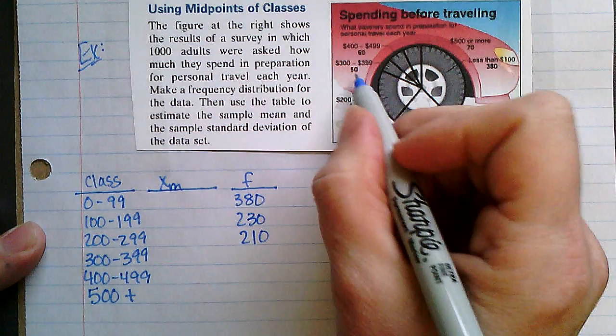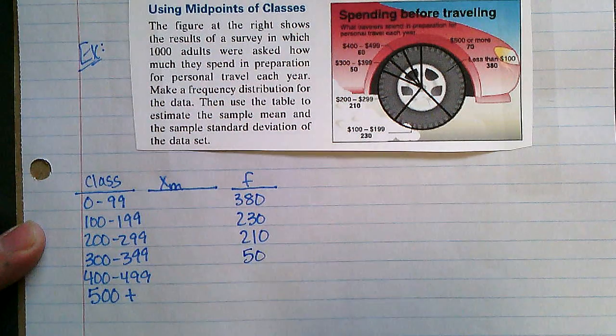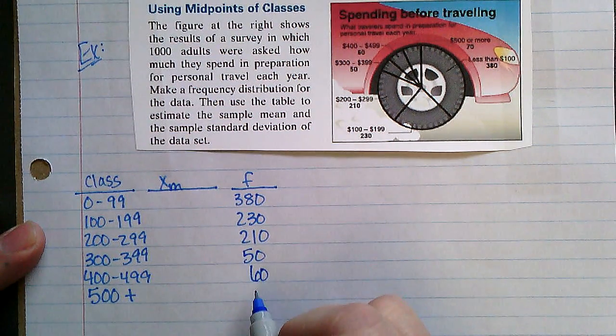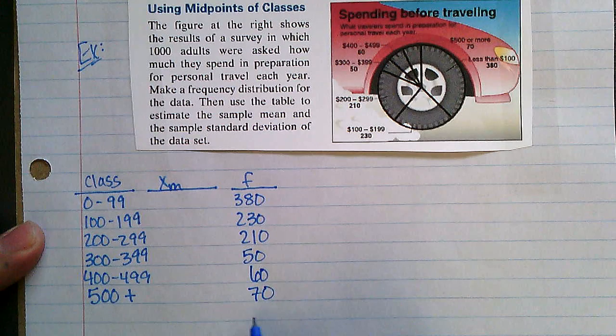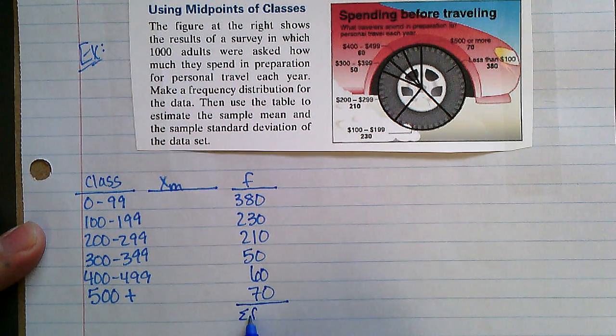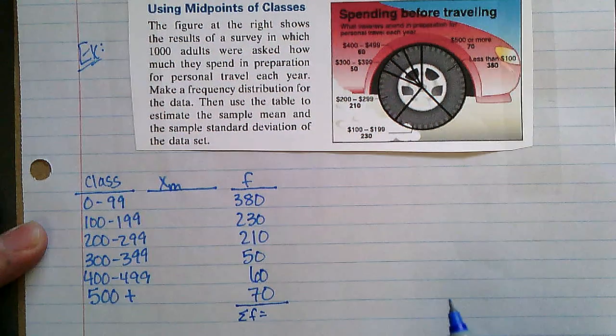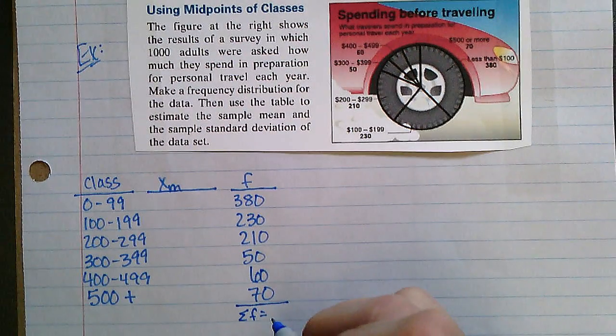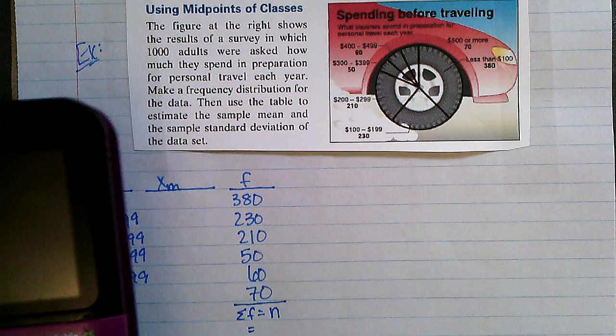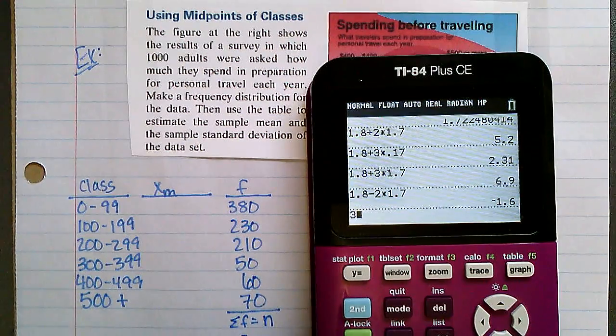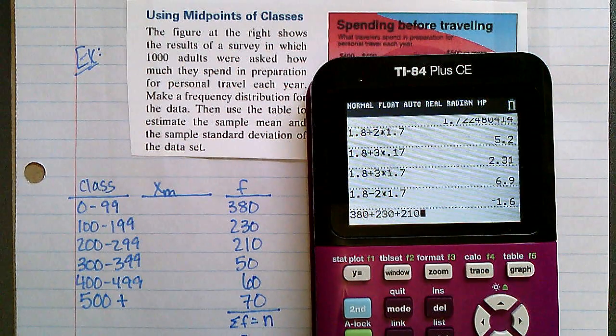That looks like a 50. I couldn't tell if it was a 5 or a 3. Then 60 and 70. Our frequencies should add up to our sample size of 1,000, so I'll double check that. Yes, 1,000.